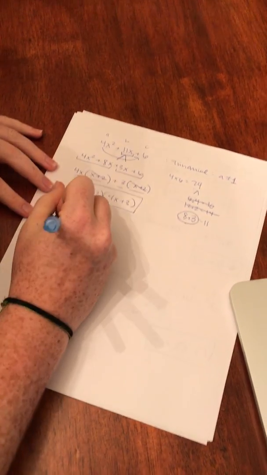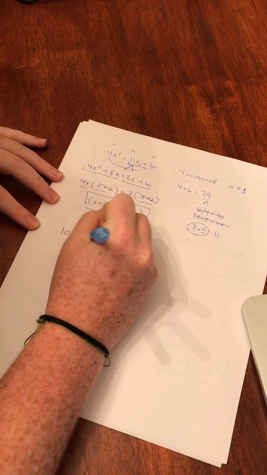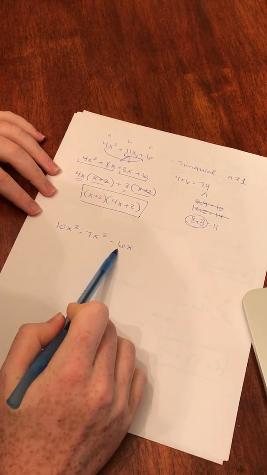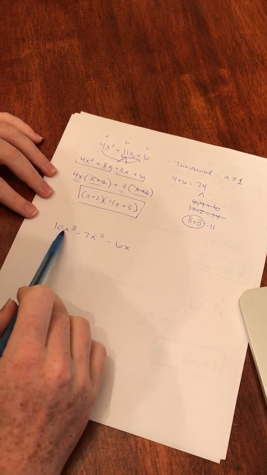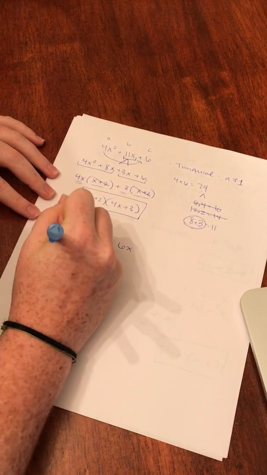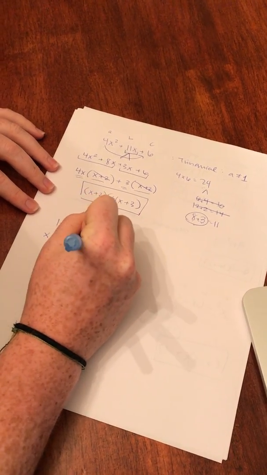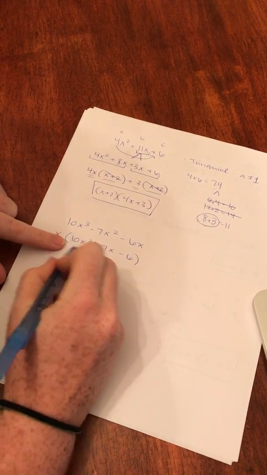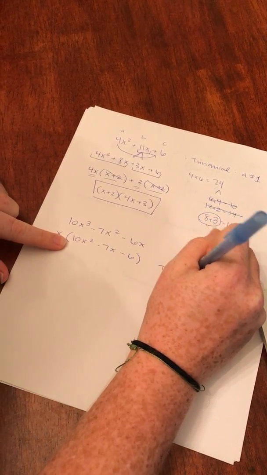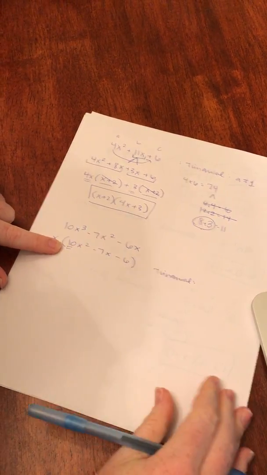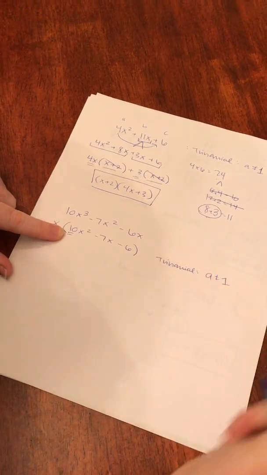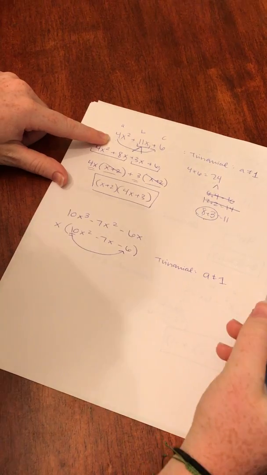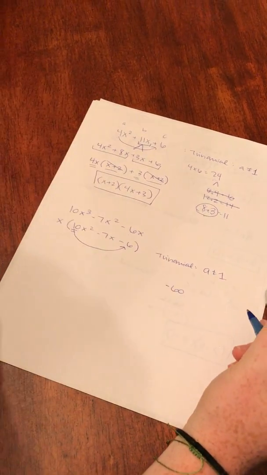Okay, and then the last one, this one is for real, the last one. 10x cubed minus 7x squared minus 6x. Looking at these three terms, they all have something in common. They all have an x in common. So we can take that x out, and we're left with 10x squared minus 7x minus 6. Now inside the parentheses, we have a trinomial, and our a value is not 1. Our a value is 10. So just like in the problem we just did, we take the 10 and multiply it to the negative 6, and we get negative 60.